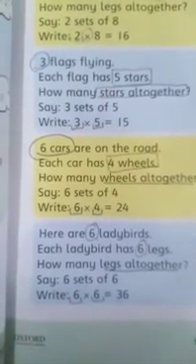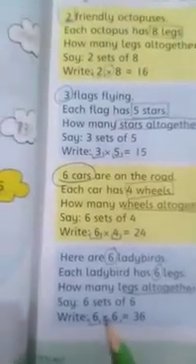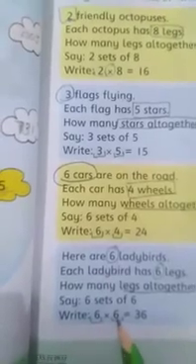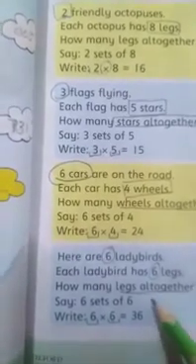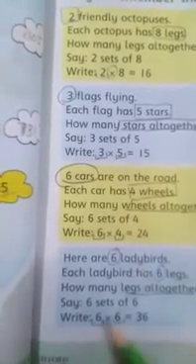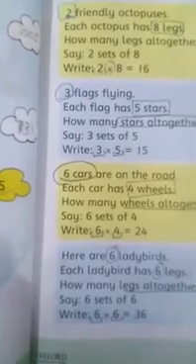Okay, this is the concept of multiplication. How do you multiply? Simply you count the number of quantity and then multiply whatever they are talking about. In this part they are talking about ladybirds, so the number of ladybirds is multiplied with the number of legs of one ladybird.